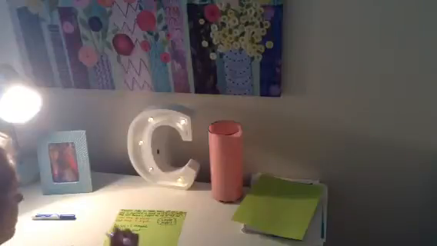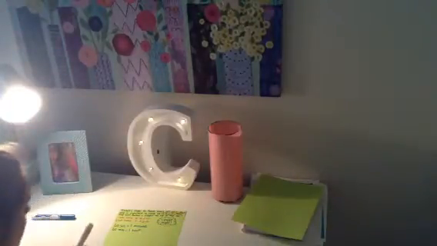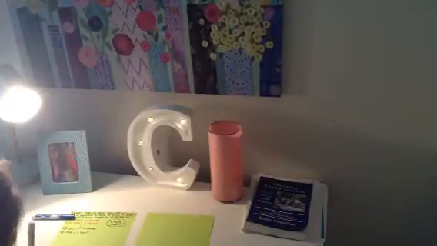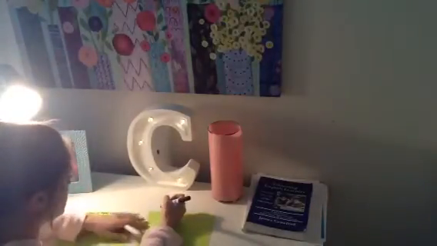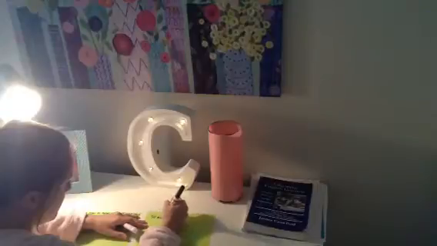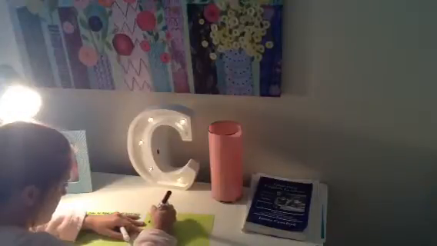Now that we've got all of our minutes and hours, in order to find the elapsed time, we are going to add up our minutes and hours. A little tip that makes things easier is to add your minutes together and then go back and add your hours.